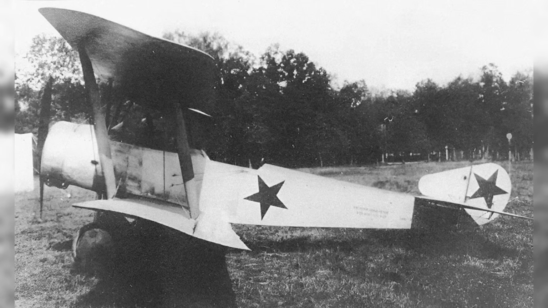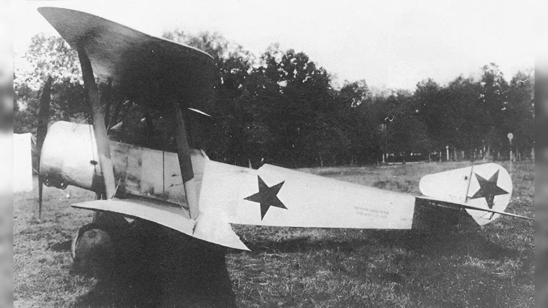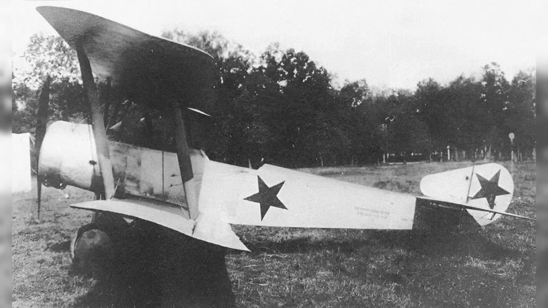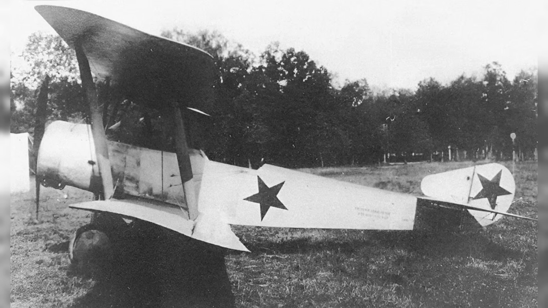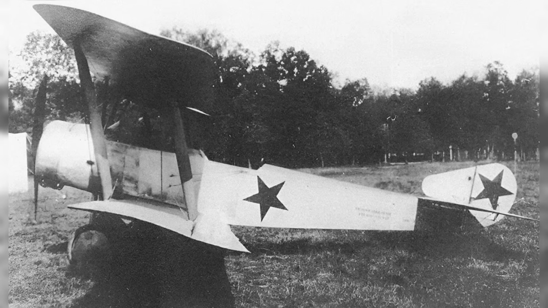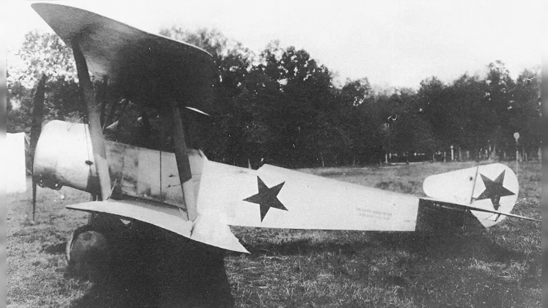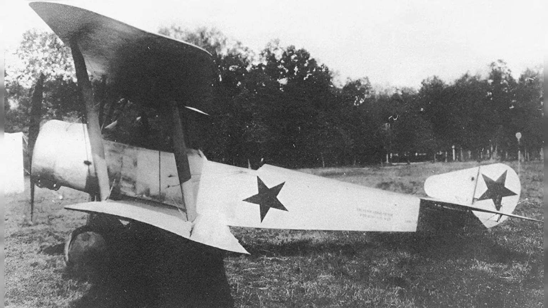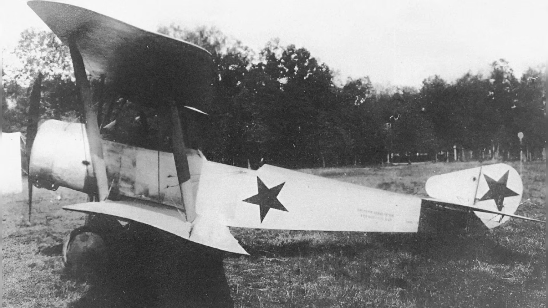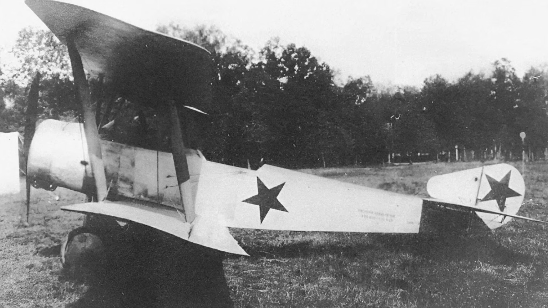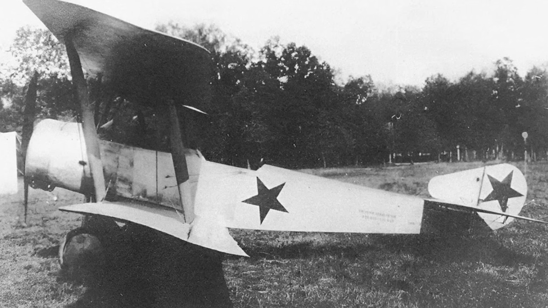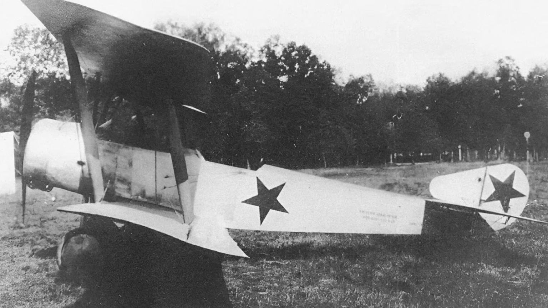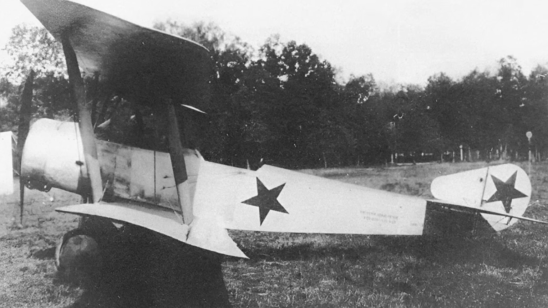In November, during the hasty retreat of Kolchak's army, the Sopwiths, along with other aircraft, were captured by the Reds in Novonikolaevsk, now Novosibirsk. In the spring of 1921, the Soviet command transferred these and some other aircraft to the government of the so-called Far Eastern Republic, a temporary state formation that later became part of the Russian Federative Soviet Republic.